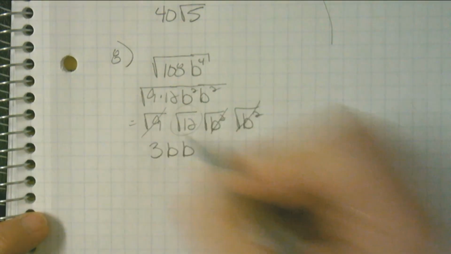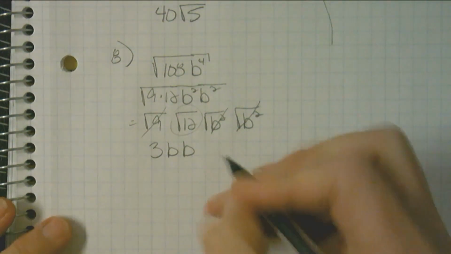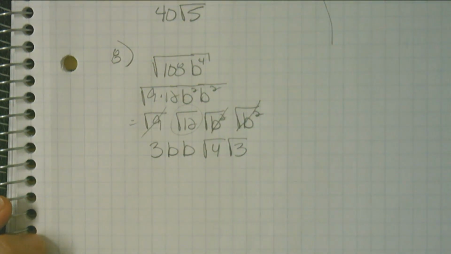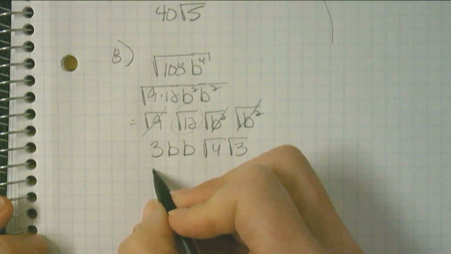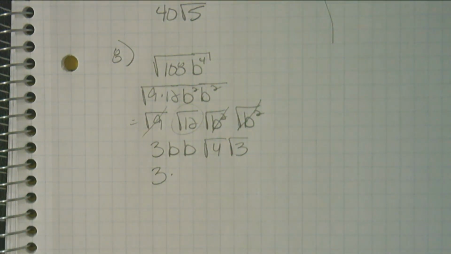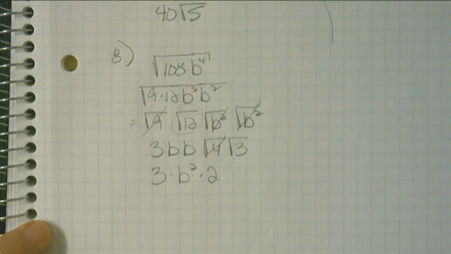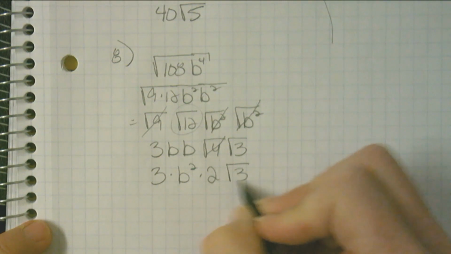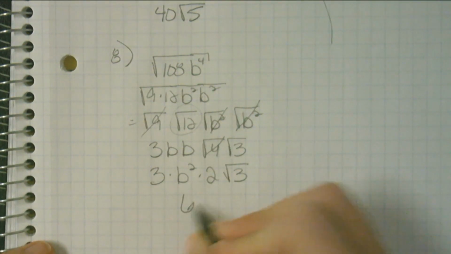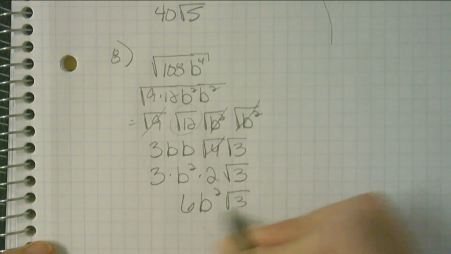Now I'm looking at that 12. I know for sure 12 has a perfect square factor. It's 4. So I'm going to break that up into the square root of 4 times the square root of 3. So now I'm going to finish this up. I have 3 times, what's b times b? Peter? B squared, excellent. Square root of 4 is 2. Square root of 3 is as simple as it can go, so I'm going to leave that. And now I'm just going to multiply my numbers. 3 times 2 is 6. So I have 6 times b squared times the square root of 3.